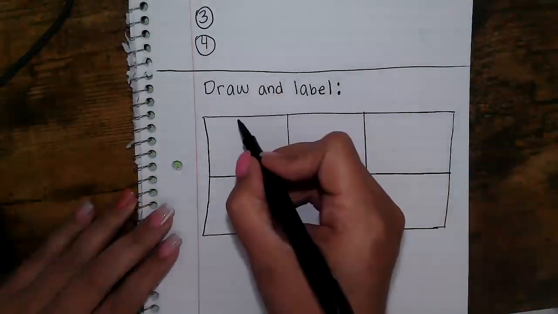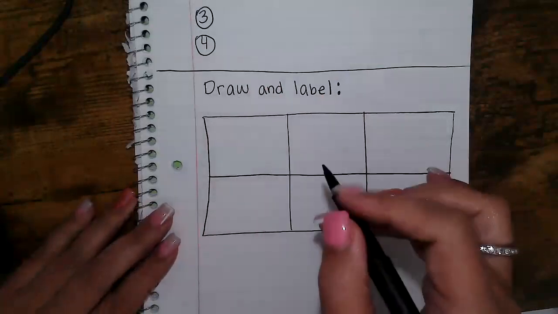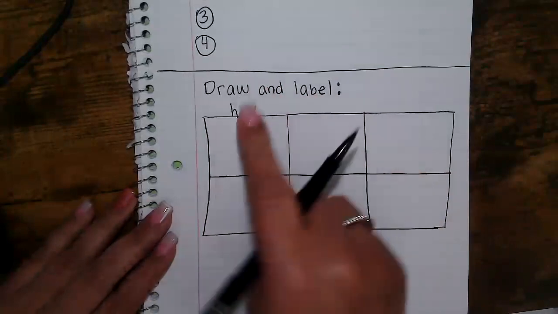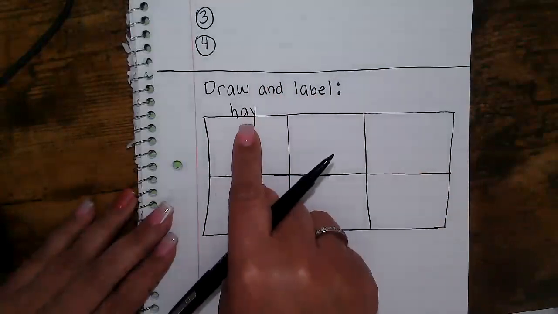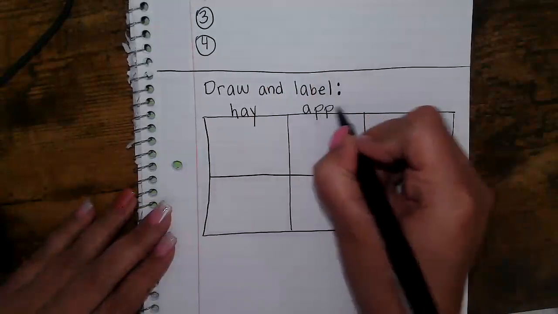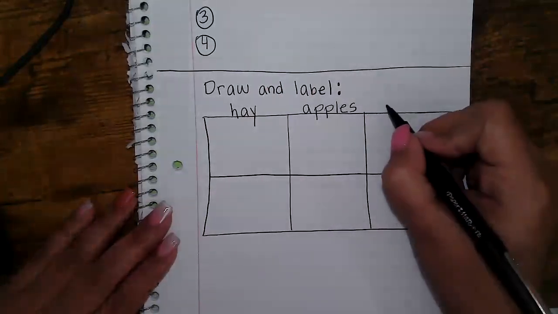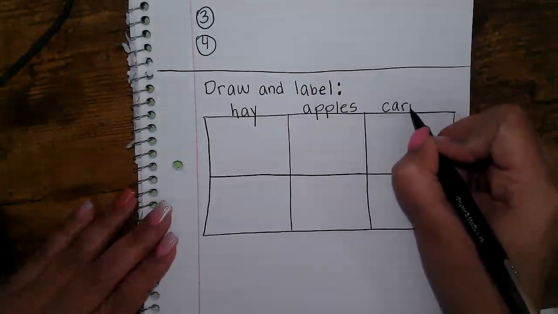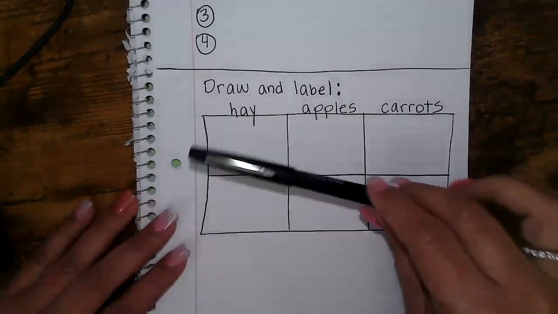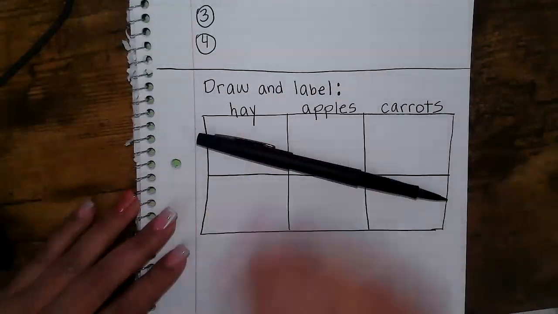Here at the top, I want you to draw and label. We'll do the label part, and then we'll draw after. So I want you to write the word hey. We're going to talk about this word in a second. I want you to write the word apples. I want you to write the word carrots, and I'll pause right there while you copy these words. Hey, apple, carrot, apples, carrots.